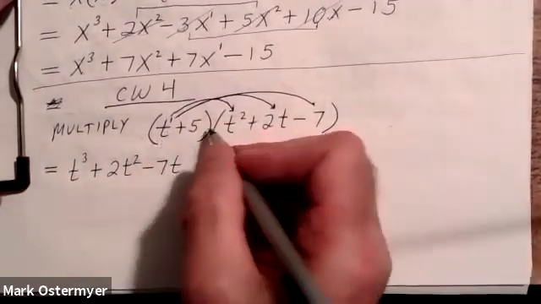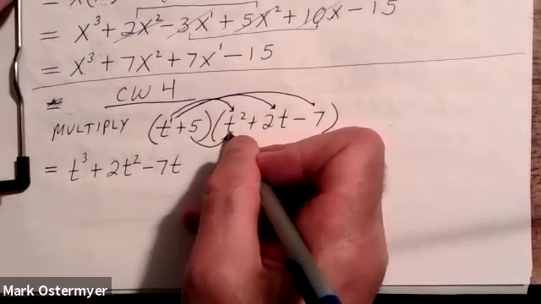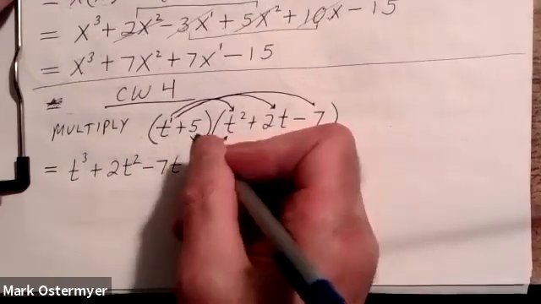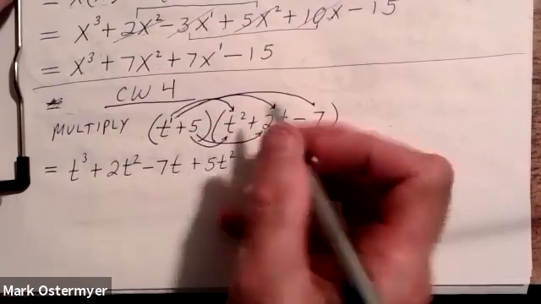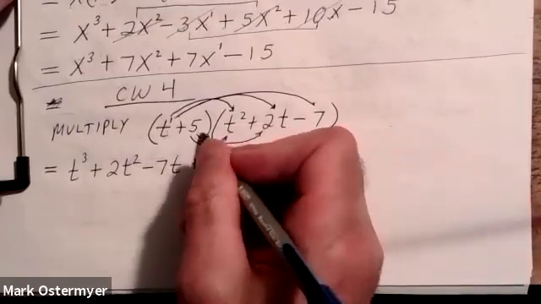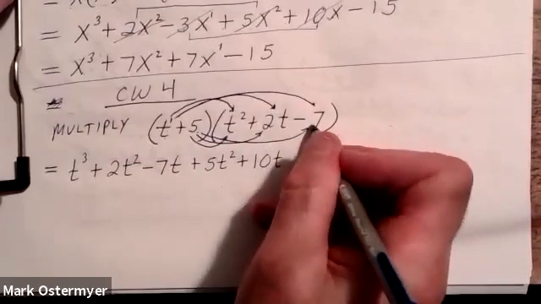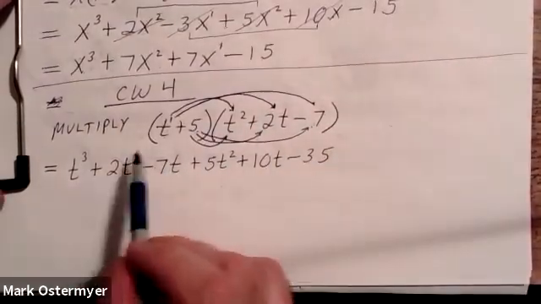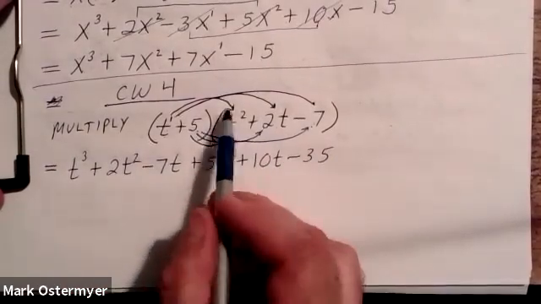Done with the T, move over to the 5. 5 times 1T squared is plus 5T squared. 5 multiplied by 2T is plus 10T. 5 multiplied by -7 is minus 35. 6 products, 6 arrows. 1, 2, 3, 4, 5, 6 arrows.